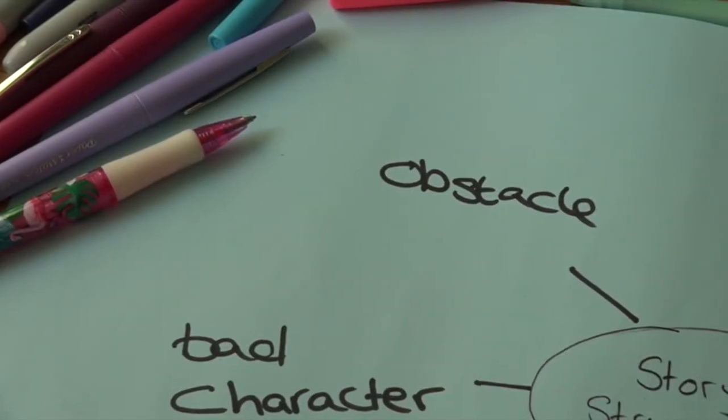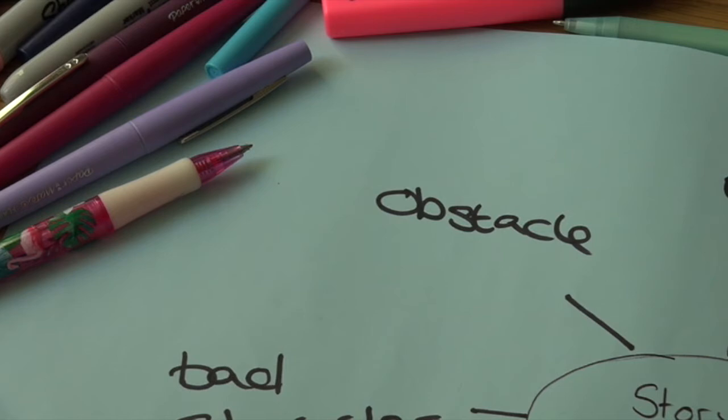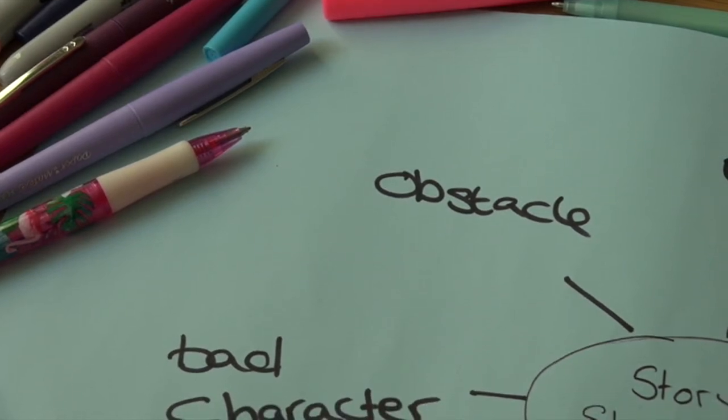Okay, so the obstacle. The obstacle is where something unexpected happens and it's out of the character's control, and they need to overcome it. For example, a river that's too wide to cross.